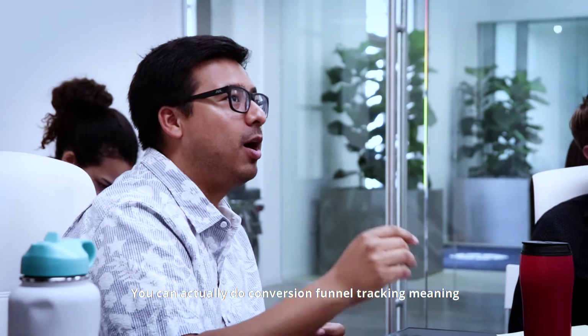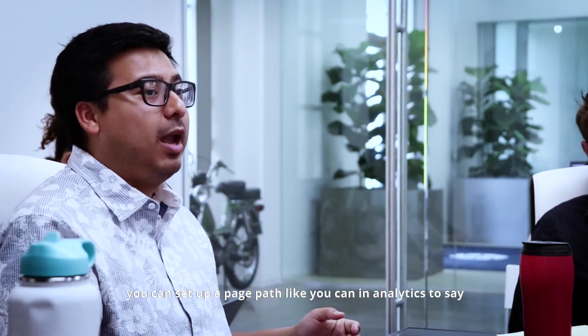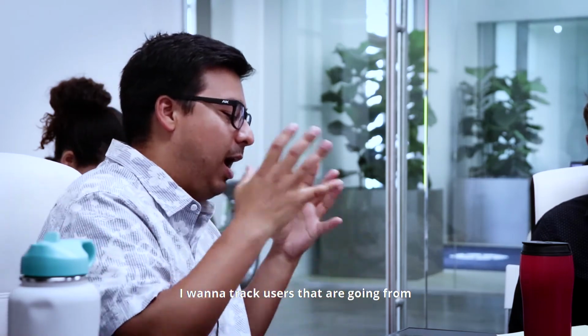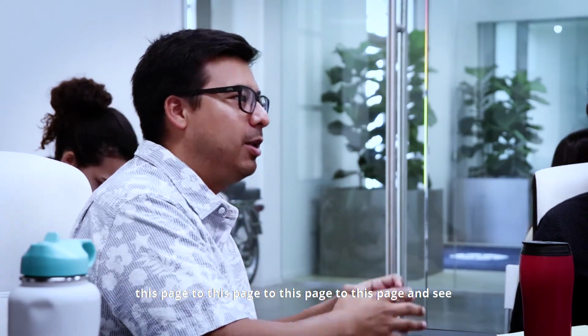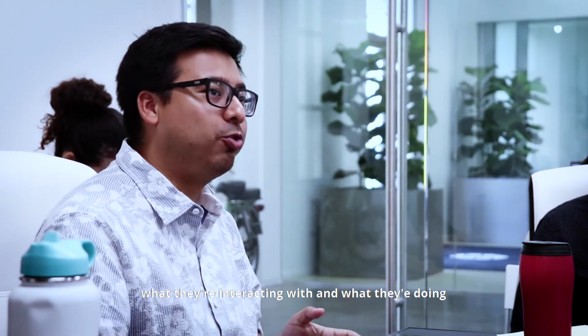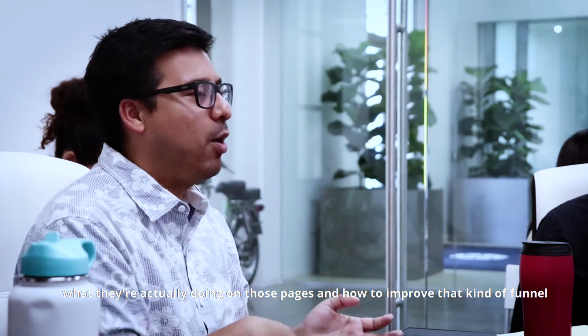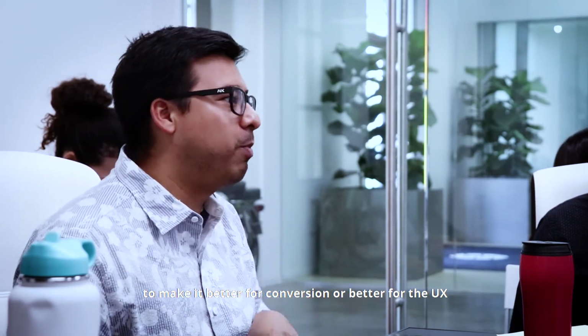You can do conversion funnel tracking, meaning you can set a page path like you can in Analytics to say, I want to track users going from this page to this page to this page, and see what they're interacting with and doing to get an idea of where the drop off is, what they're actually doing on those pages, and how I can improve that funnel for conversion or for the UX.